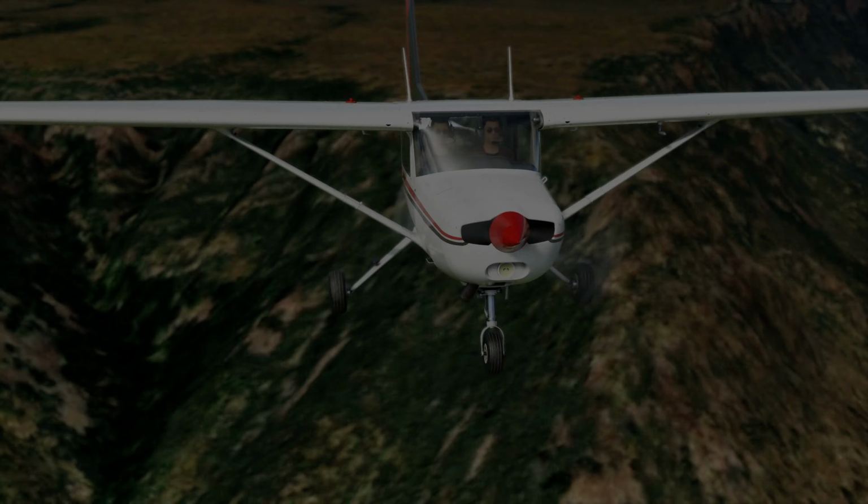Spot the Sedona Airport. The runway should be a pretty easy landmark to find. There you go. Visual confirmation on the airport.